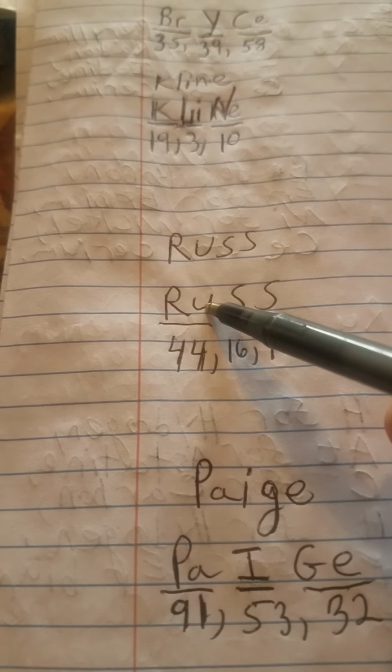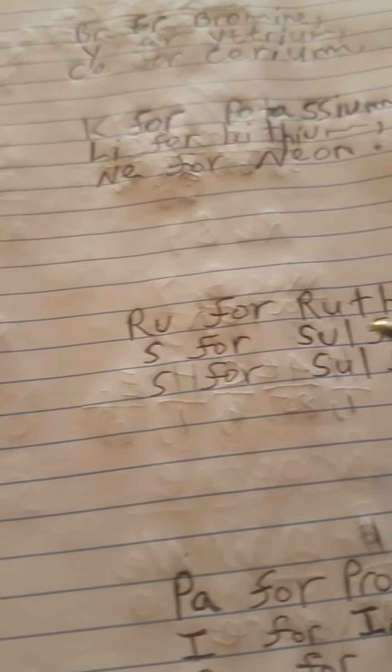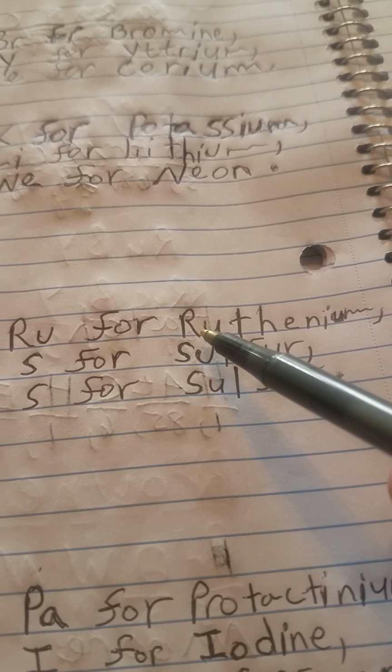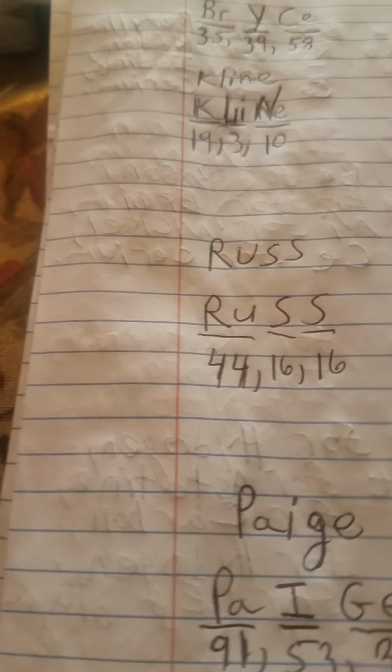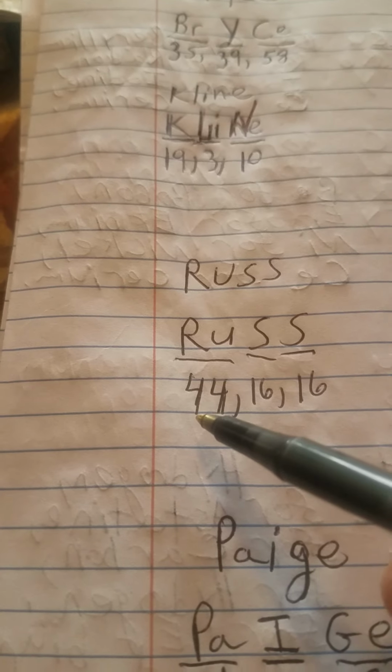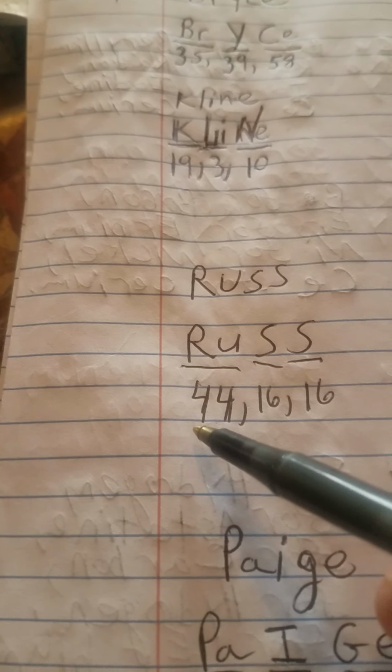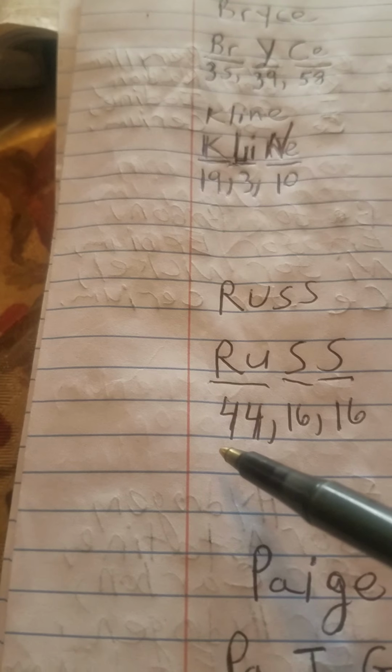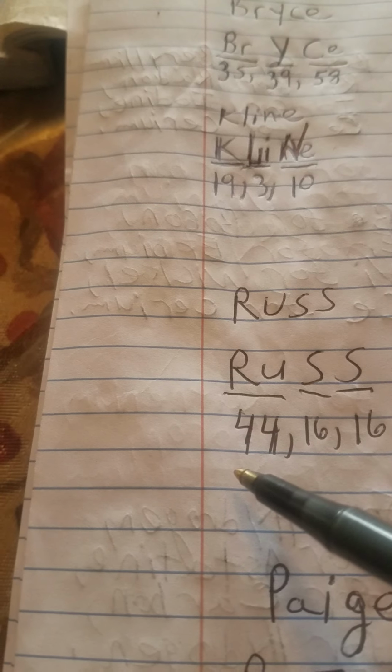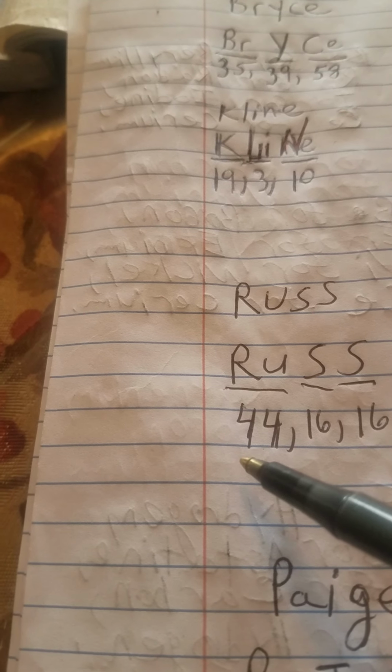This is the chemical symbol, this is the atomic number, and this is the element's name, ruthenium. And that's 44. If you go to the periodic table of elements, you go to number 44, and you see capital Ru for ruthenium.